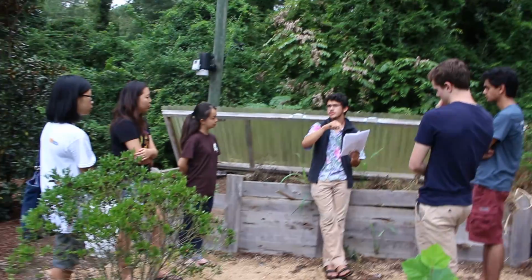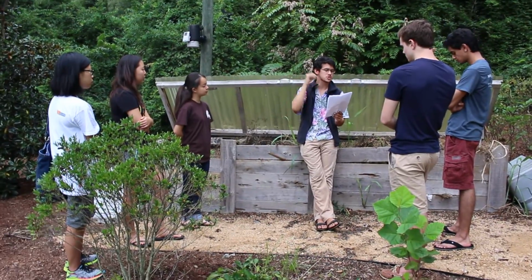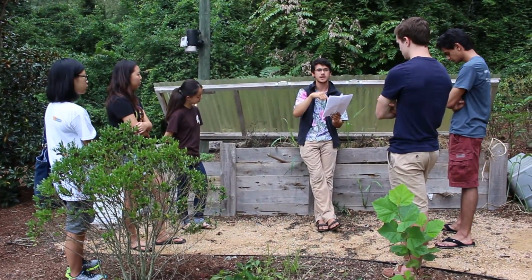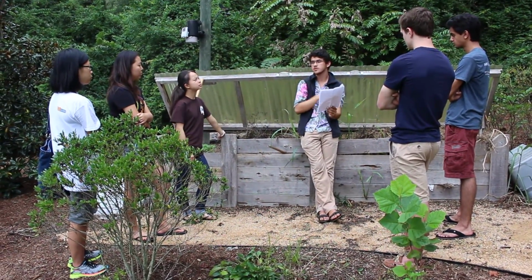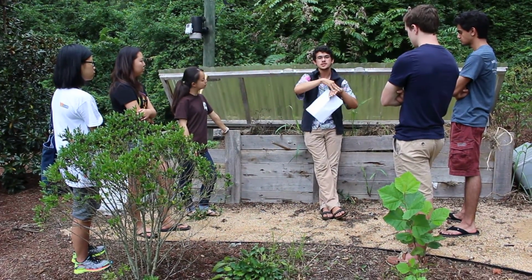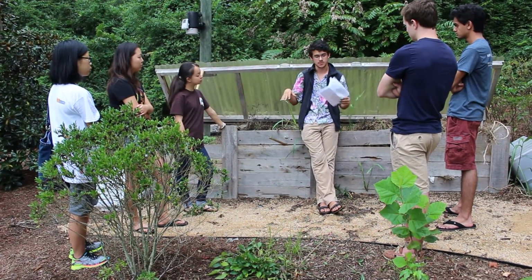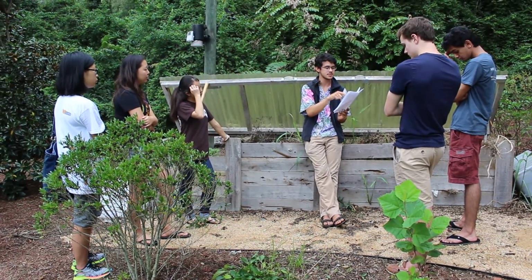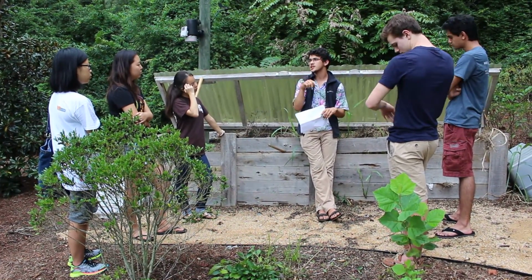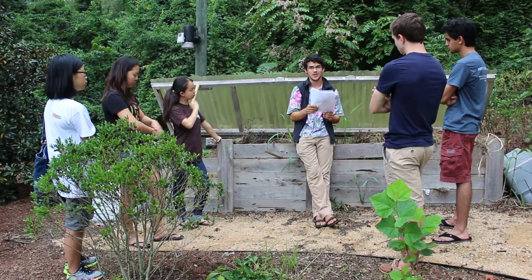Say we want leaves, food scraps, and coffee grounds: leaves have 60 parts carbon to 1 part nitrogen, food scraps have 17 to 1, and coffee grounds are 25 to 1. Generally we want 30 parts carbon to 1 part nitrogen for our compost pile. So you can add up 60 plus 17 plus 25 and then divide by 3 to take the average, and that comes out to 37.